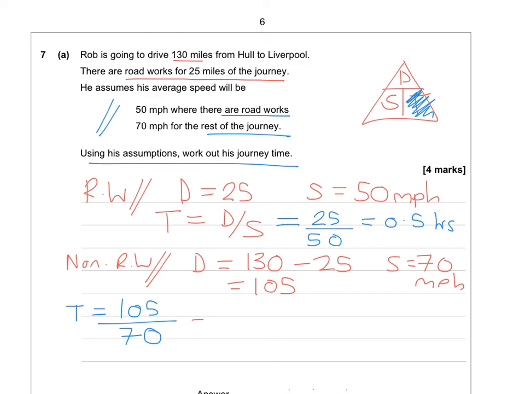So we can divide 105 by 5, which is 21. We can divide 70 by 5, which is 14, and we get 21 over 14, which simplifies further as both numerator and denominator divide by 7, giving us 3 over 2, or 1.5 hours.